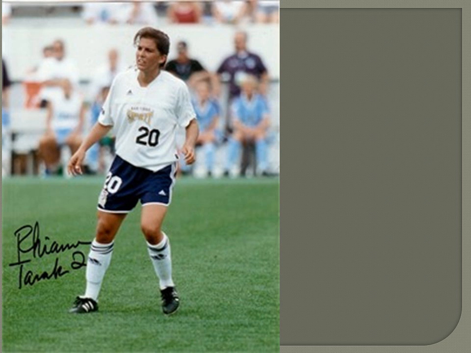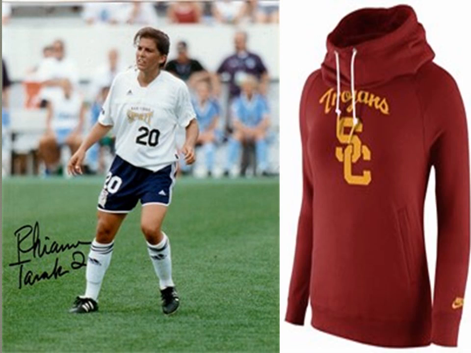Let's look at the idea of the geographical market in the context of a sports antitrust case. Meet Rhiannon Tanaka. A star high school player, Rhiannon was heavily recruited by a number of universities, including the University of Southern California, which belongs to the Pac-10 conference.